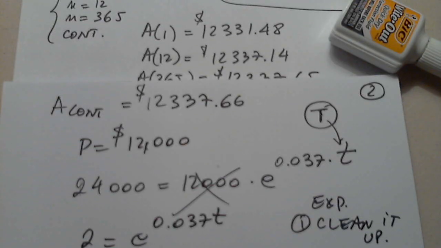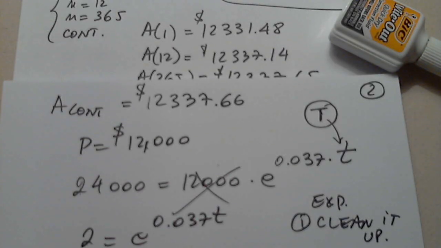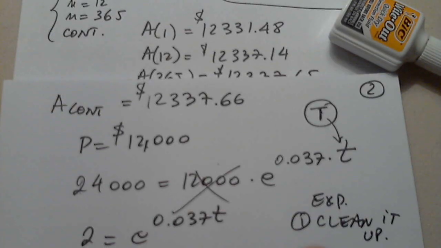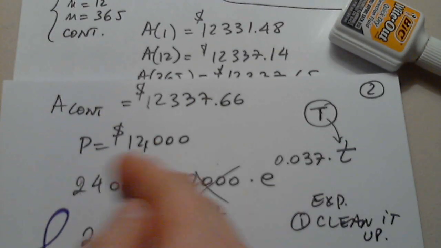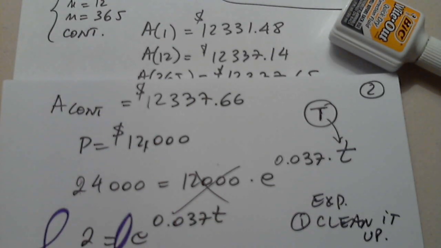Now, what did we do last time to solve such an equation? We had a few examples and you had at least one on homework. What did you do on the homework to solve something like this? Apply natural log to both sides. Yes, we applied natural log to both sides, indeed, because I need to bring the power down. Only natural log has that property. It allows me to bring the power down. So we have natural log 2 equals 0.037t.